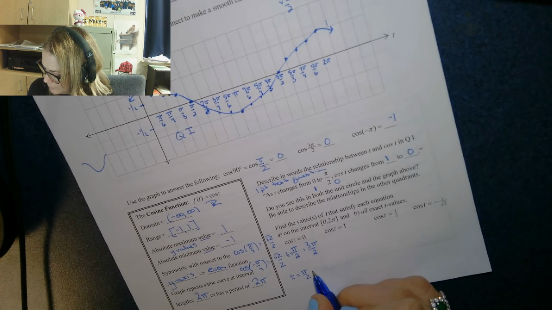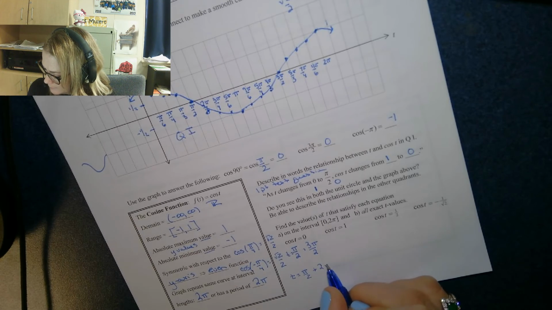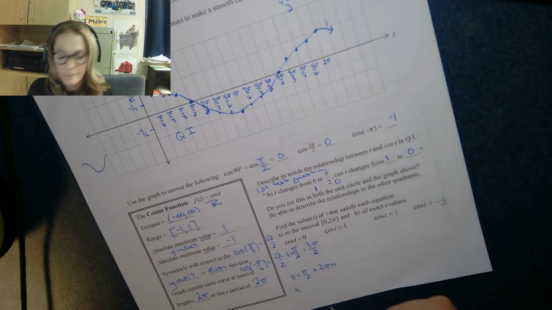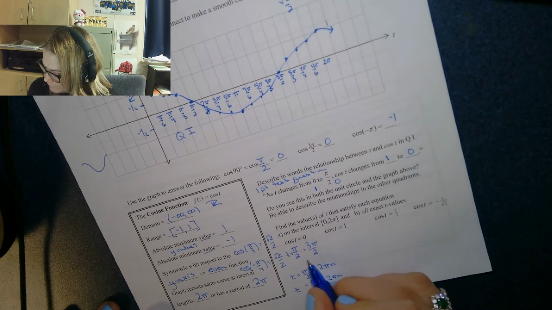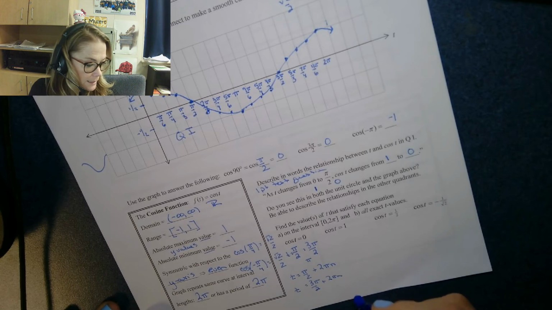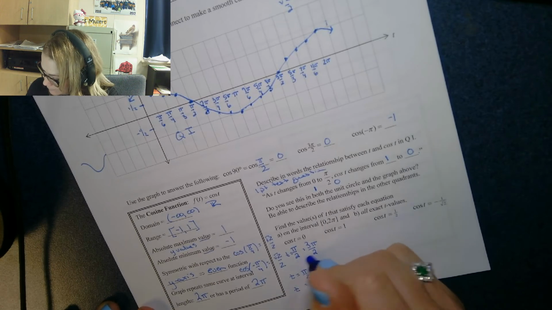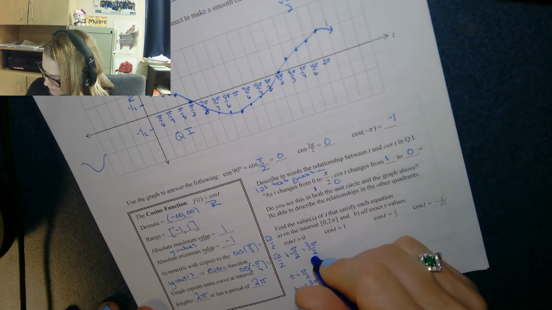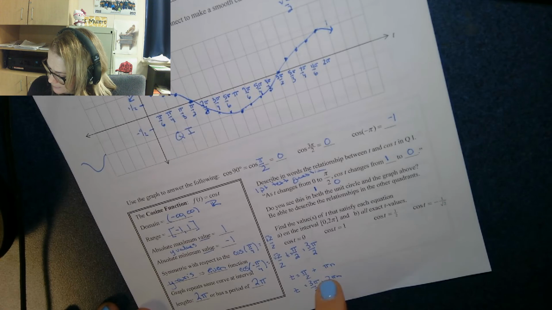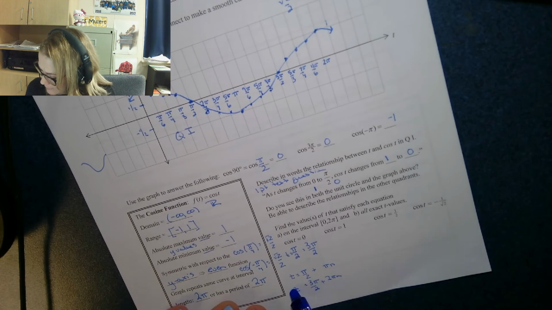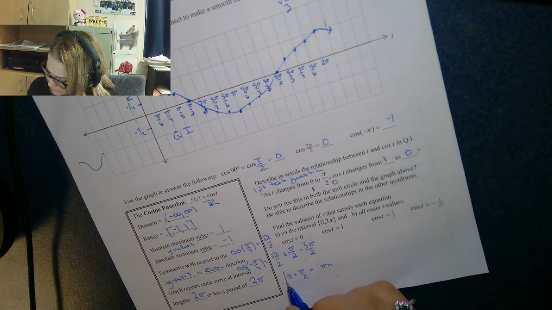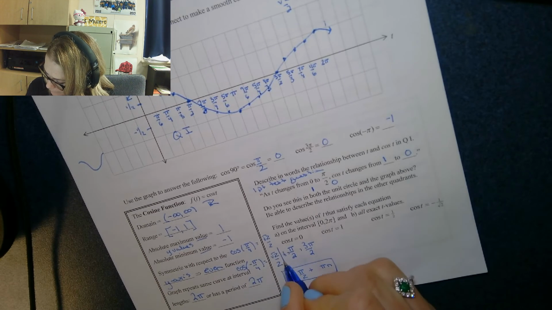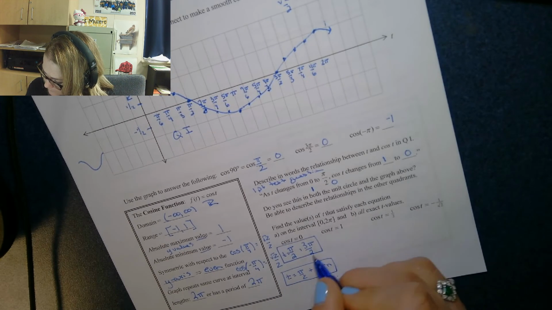We could do pi over 2 plus 2 pi n, and then 3 pi over 2 plus 2 pi n. We could do that. But to be more efficient, since these differ by pi, we could just cycle the first one by pi instead. And notice if I cycle that by 1 pi, then that takes care of the 3 pi over 2. So this is the most efficient way to answer this question for part B. This is part A, and this is part B.